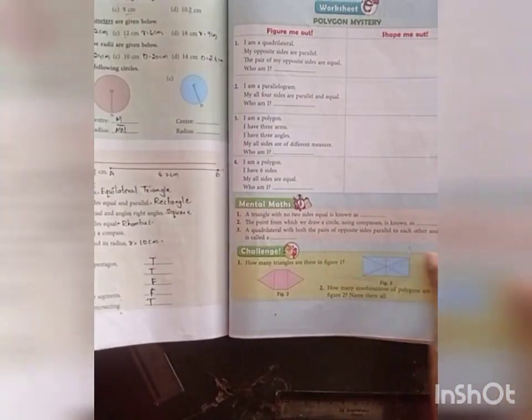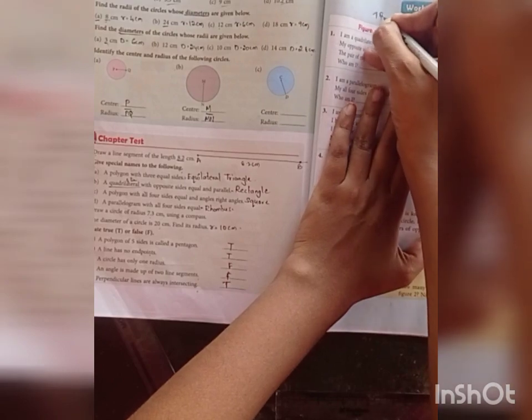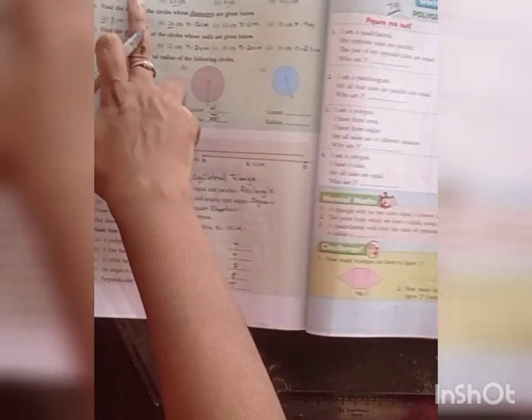Okay. That's all for today. Thank you so much. And tomorrow you are going to get notes for circle which you need to copy in your classwork. So the work today which you understood, you need to do it in homework only. This you do it in textbook only. Don't do it in homework book. This you do it in textbook only. Only this drawing circles you do it in homework book.